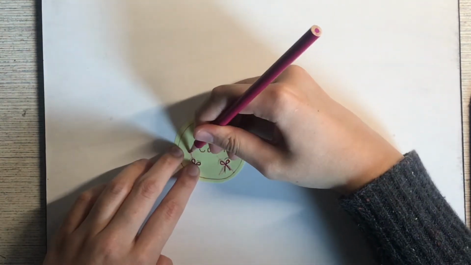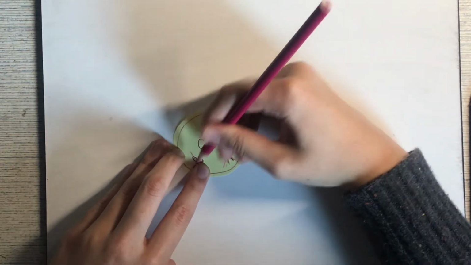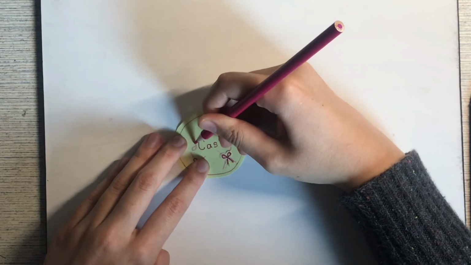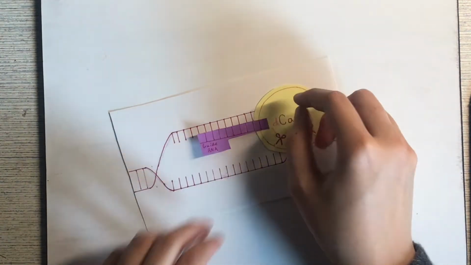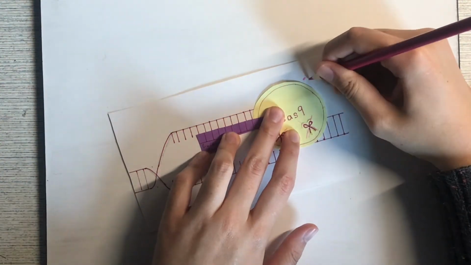DNA. By disabling both of the cutting domains on the Cas9 protein, Cas9 turns into catalytically dead Cas9, or dCas9, which can still unwind DNA and attach itself to a specific sequence of DNA base pairs, but is unable to make any cuts. Wait, how does this help? This is where the next step comes in.